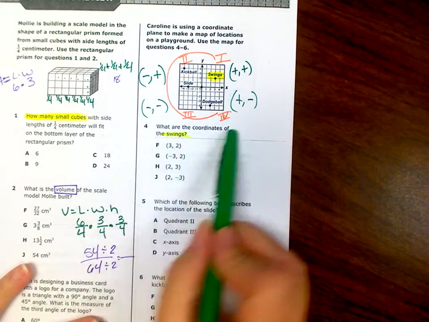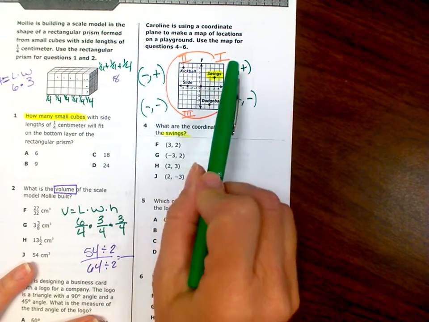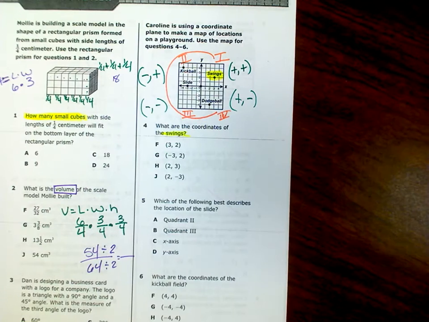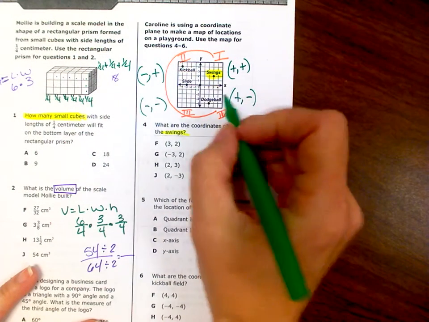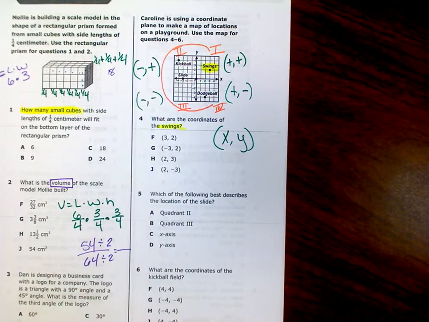So, what are the coordinates of the swings? Well, the swings are up here. And if I know it's a positive, positive, I can eliminate G and J. Your x comes first, so go over x and up y to find out what your coordinates are. Over x, up y. And those will be your coordinates.